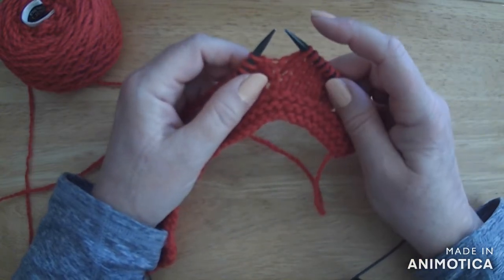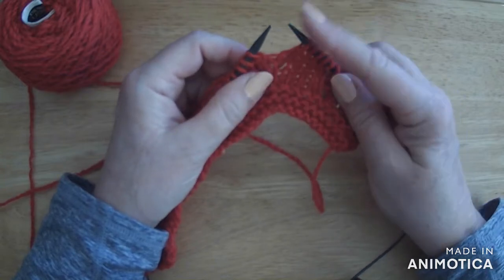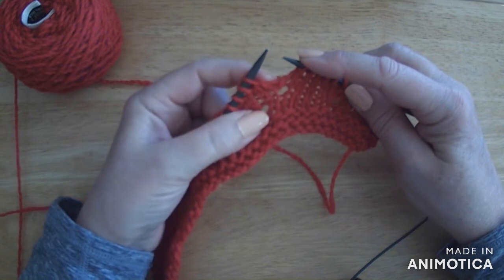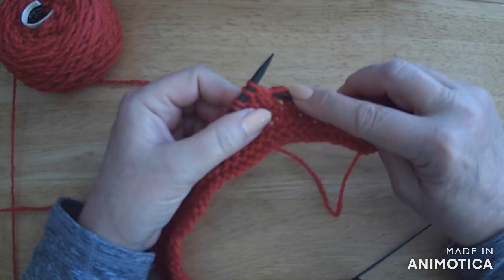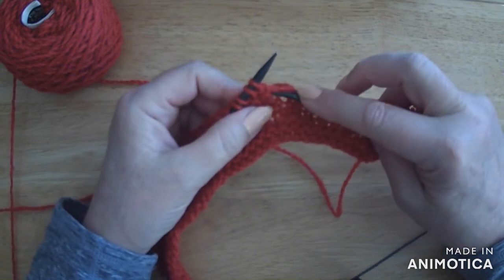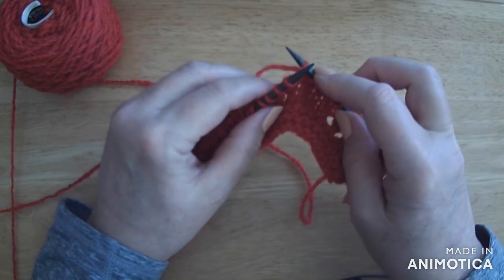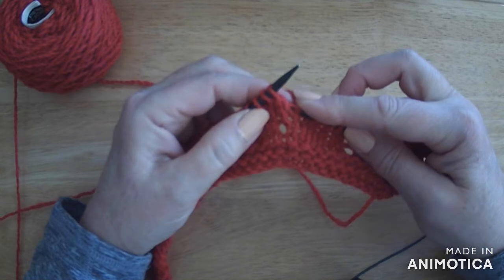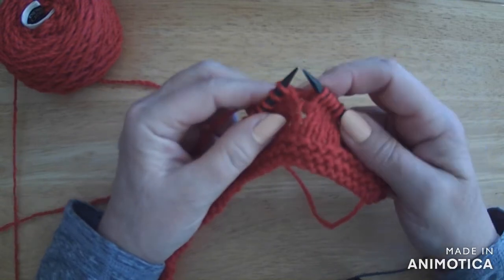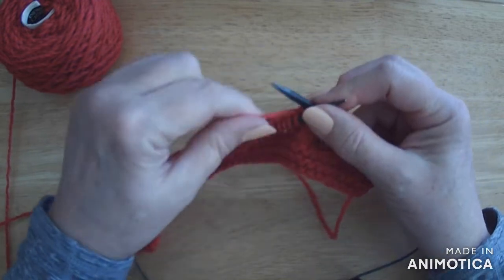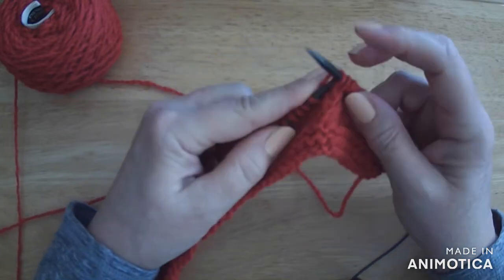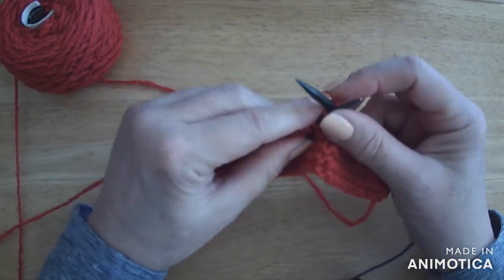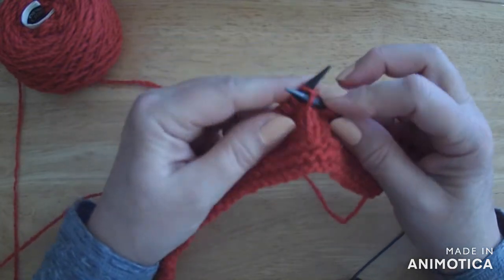So to do that make one, I take my right hand needle and I pick up the bar between the stitches right here. From front to back, I wrap my yarn around and bring it through, and there's the stitch I just made. So I'll do 5 stitches in between, and then we'll do one more make one.